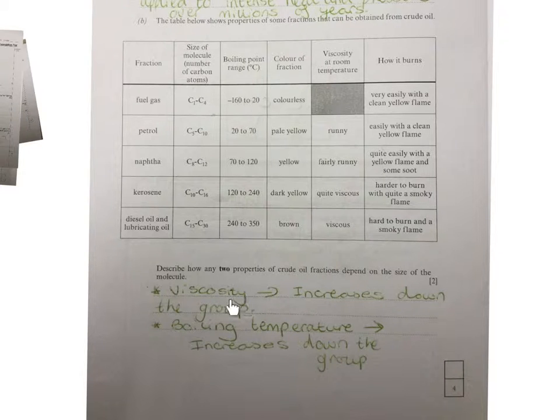Viscosity increases down the group, so they get more viscous as you go down the group, which essentially means less runny, thicker. Another property you could have done is the boiling temperature. So as you go down the group, the boiling temperature increases. These ones are harder to boil. They've got a higher boiling temperature than the ones at the top.